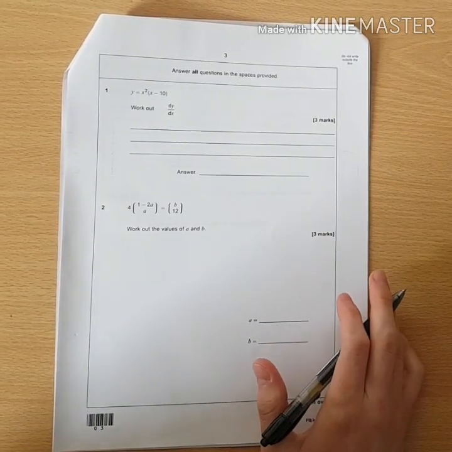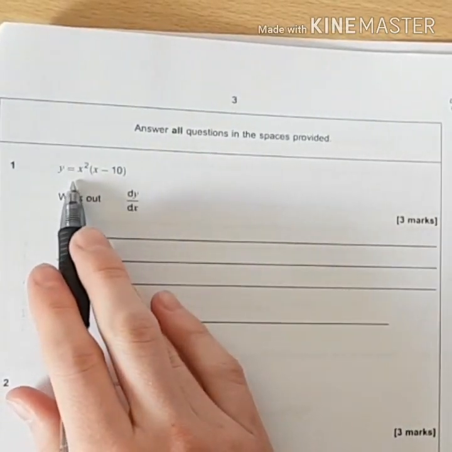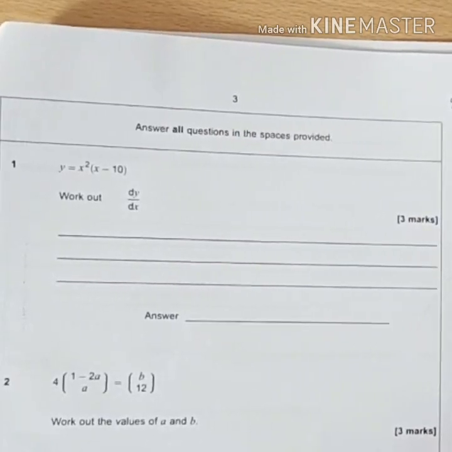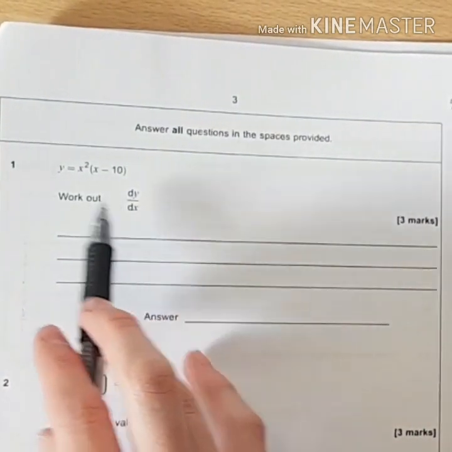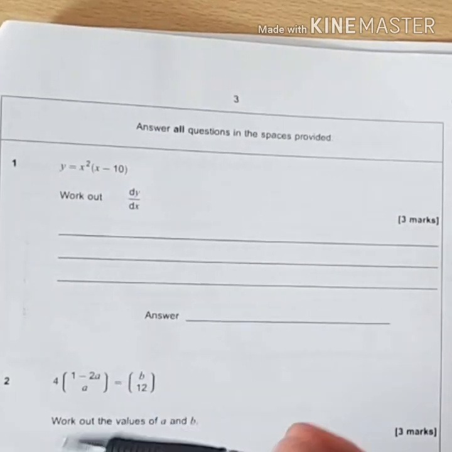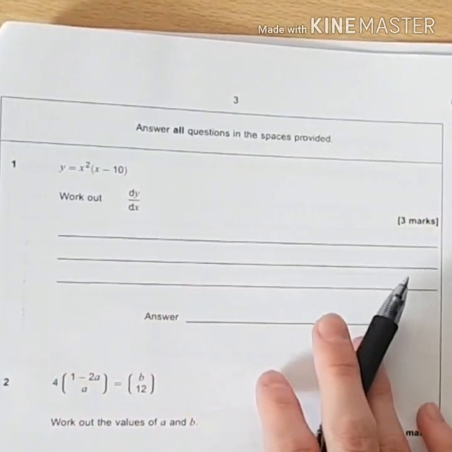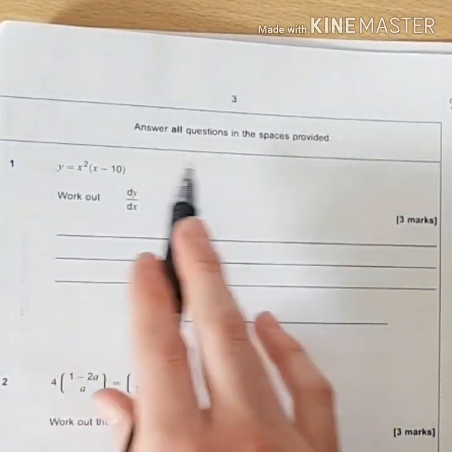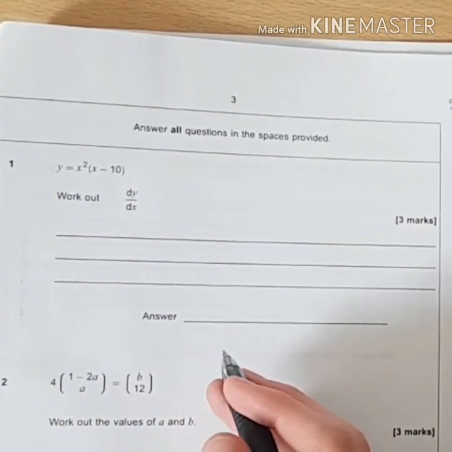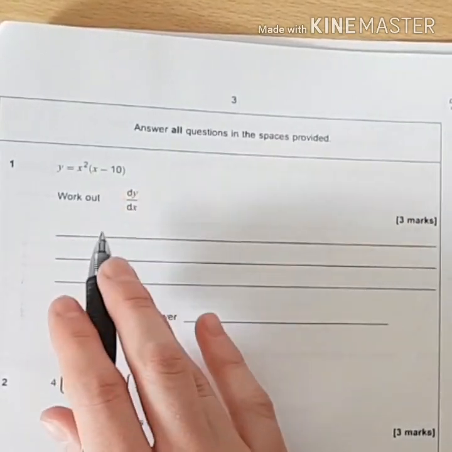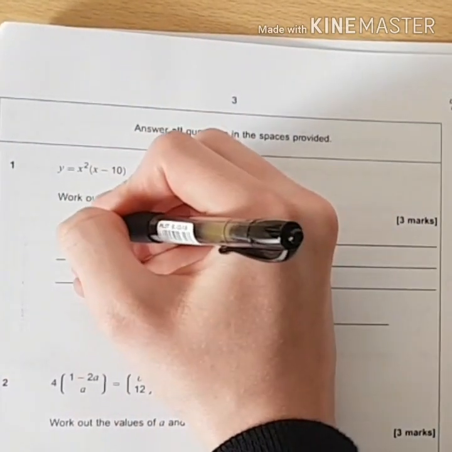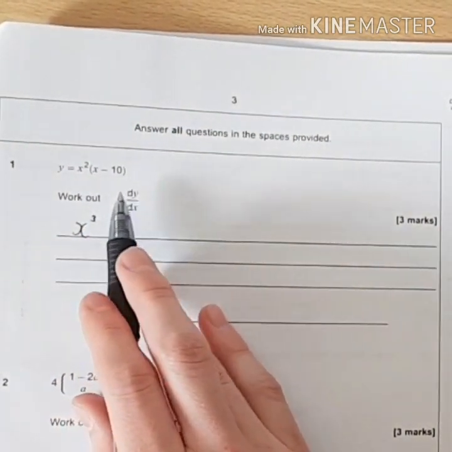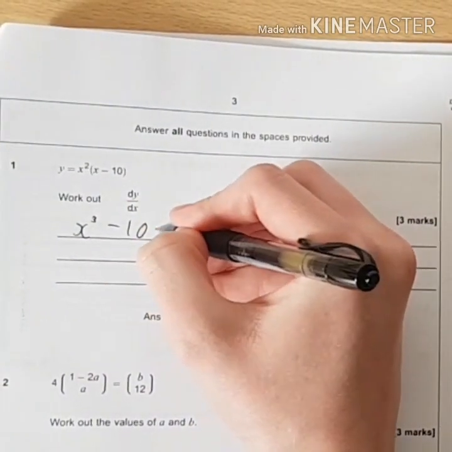So the first question in this exam is y equals x squared bracket x minus 10, and what it is asking us to do is to work out dy over dx of that equation. In other terms, find the derivative of y equals x squared (x minus 10). So the first thing we do is to expand out these brackets so you have an easy to work with equation. So we can expand this out by doing x squared times x, which is x cubed, and then doing x squared times minus 10, which is minus 10x squared.